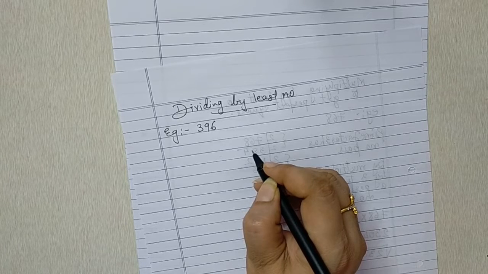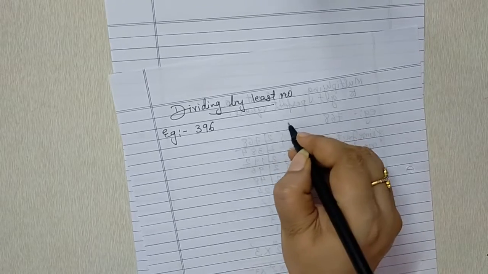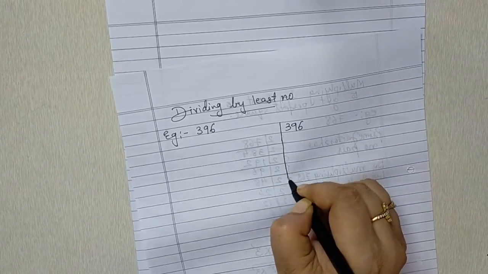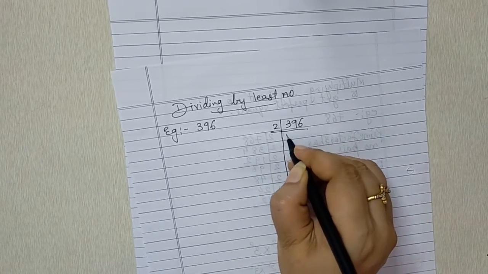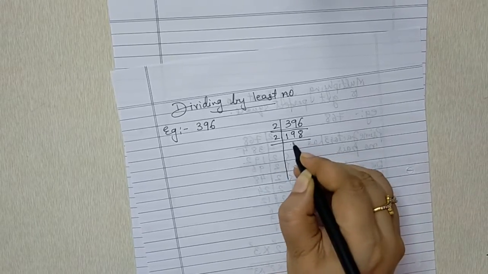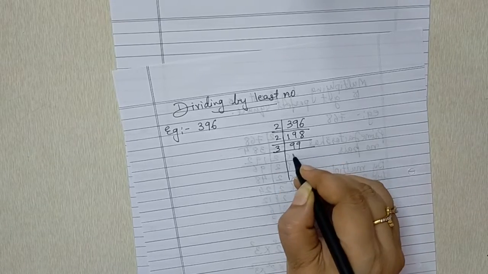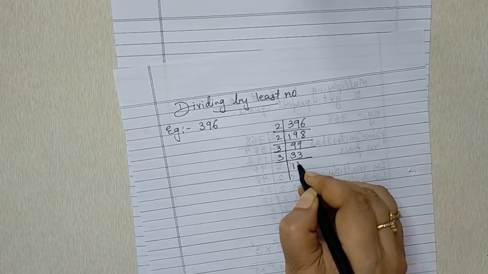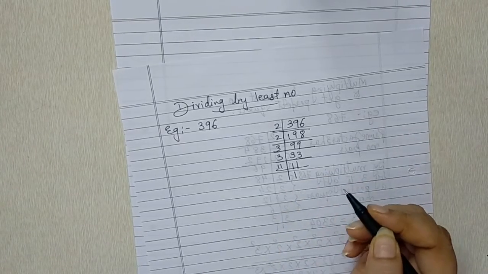So 396 is not a perfect square number. First of all, we have to do the prime factorization of 396. Dividing it by 2, we get 198. Again by 2, we get 99. Then by 3, we get 33. Then by 11, we get 1.